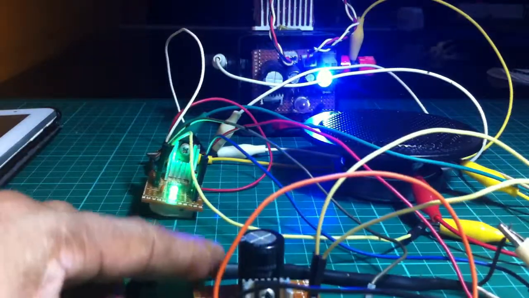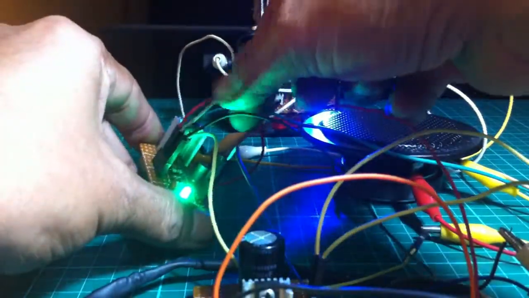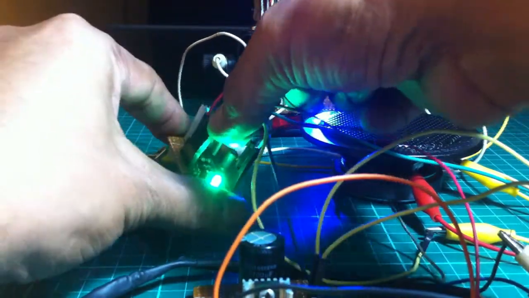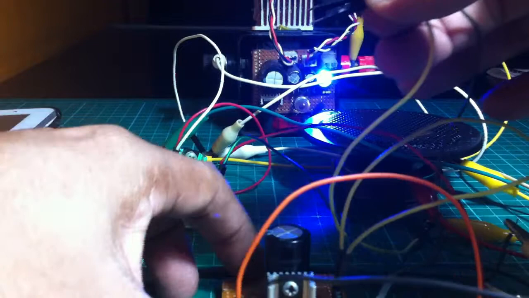Oh, let us use again the input from the cell phone jack to test the circuit.